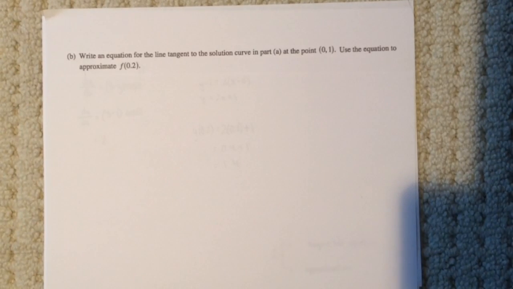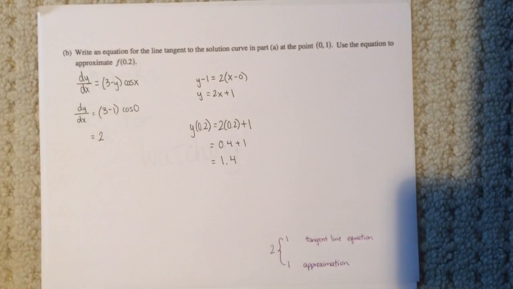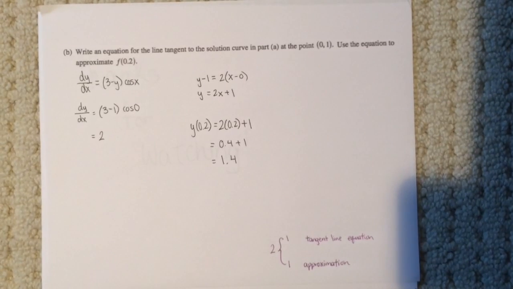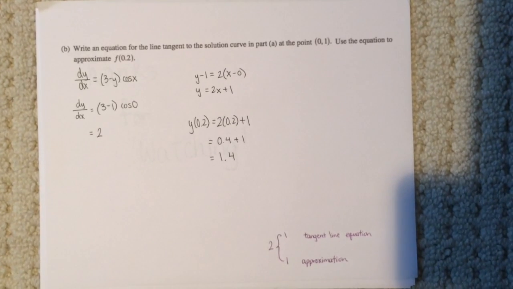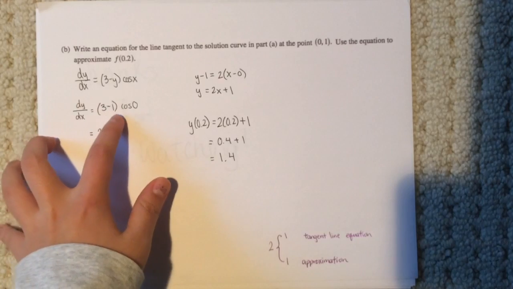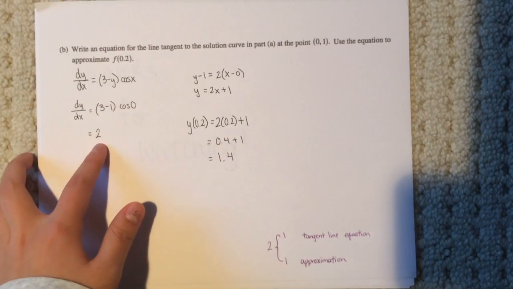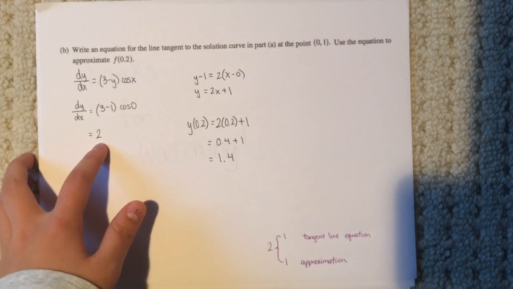Part B of number 6 tells us to write an equation for the tangent line to the solution curve in part A at the point (0, 1). Use the equation to approximate f of 0.2. So here we're going to be doing linear approximation. We start out with the original dy/dx equation, or the slope equation given in the original question, which is (3 minus y) times cosine x. Then we plug in the point (0, 1) for x and y respectively, and we get that the slope of the equation at this specific point is 2.